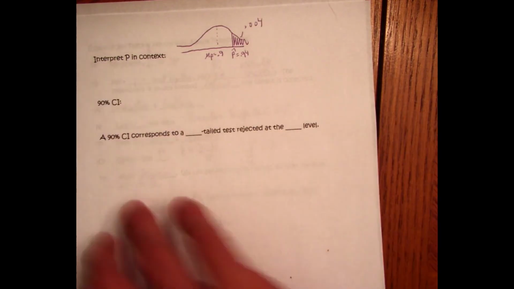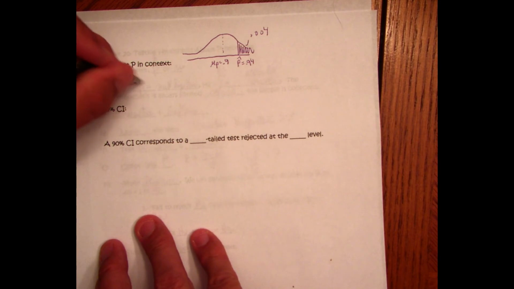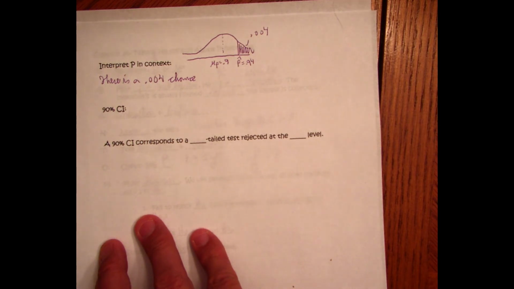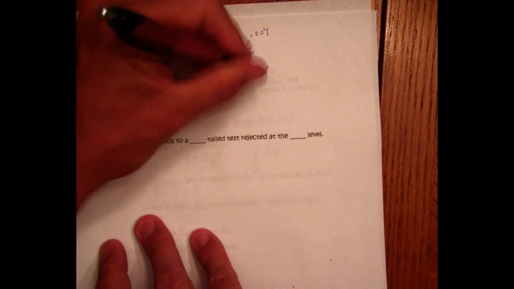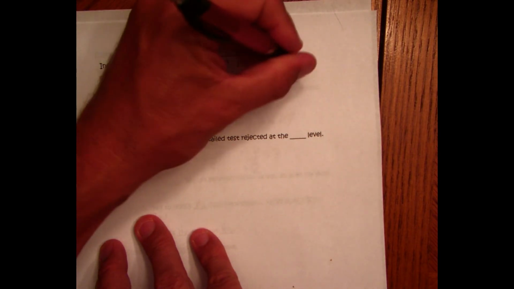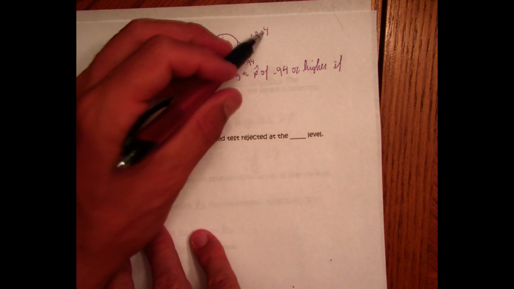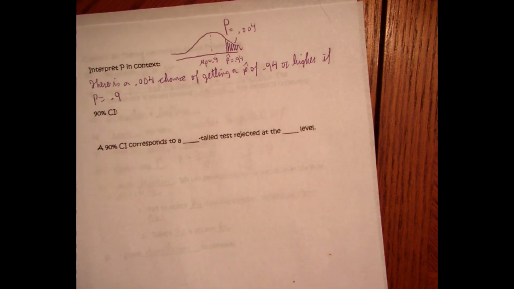Okay? So in context, there is a 0.004 chance, or 0.4% if you want to put it, of getting a p-hat of 0.94 or higher, because we shaded to the right, if p equals 0.9. So if that's true, that's the probability we would get that region. That's what the big P value means.